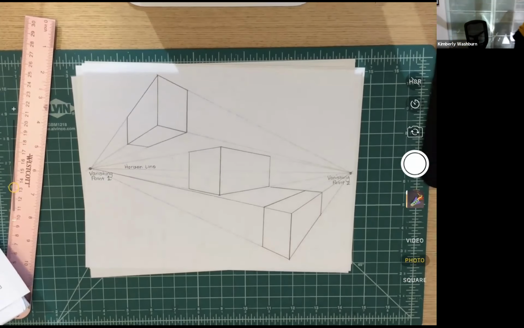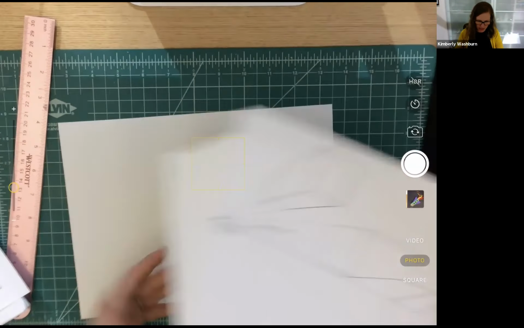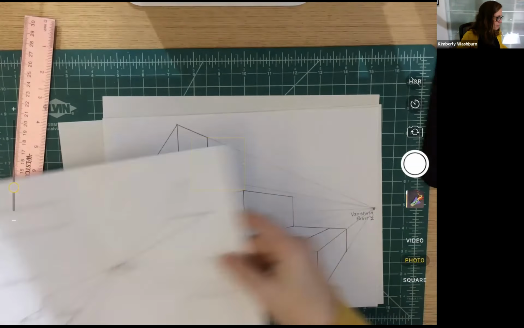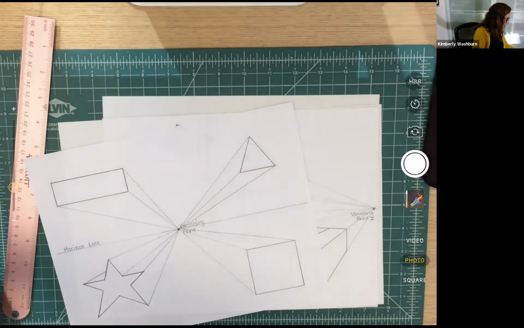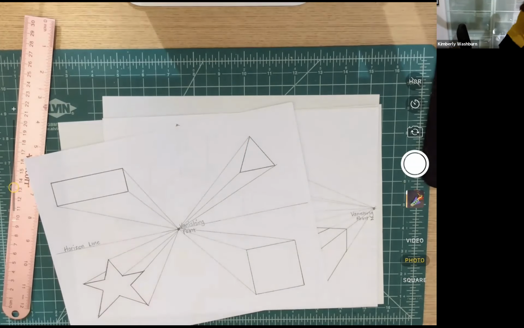I'm going to grab something here. Okay. All right, so let me grab my practice sheets and we will get started. One moment.